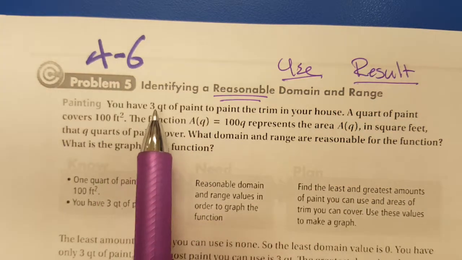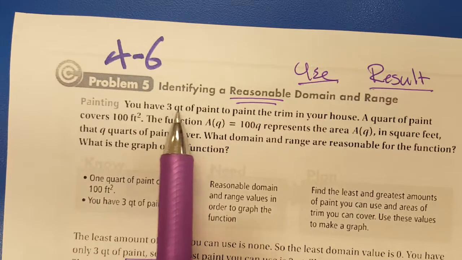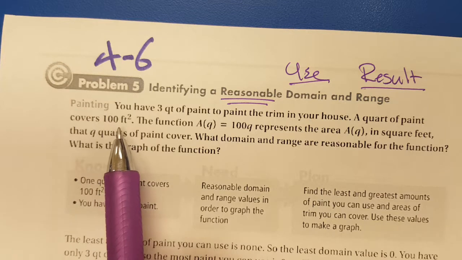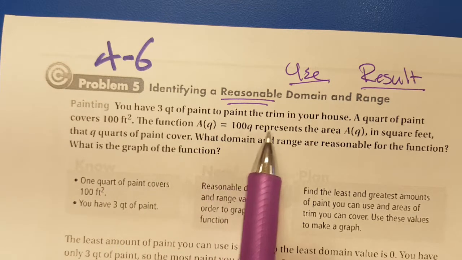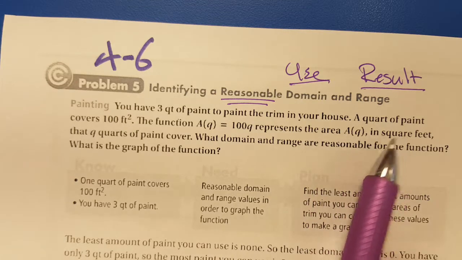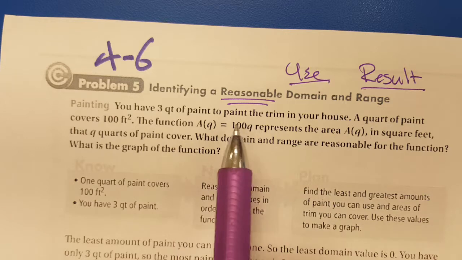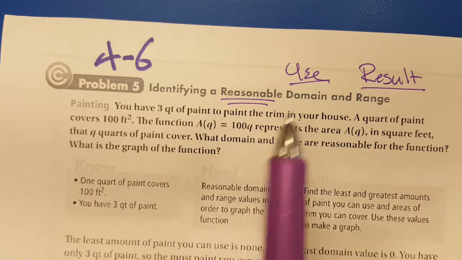So you have a maximum of 3 quarts of paint to paint the trim in your house. 1 quart of paint can cover 100 square feet. Here we go. The function A of q equals 100q represents the area A in square feet that q quarts of paint can cover. Yeah, so it's kind of a really fancy, ugly way just to write down a simple situation. What's the domain and the range?